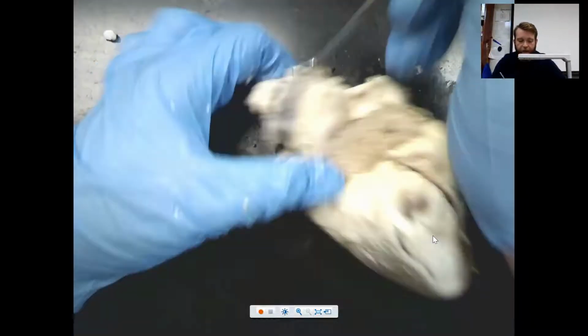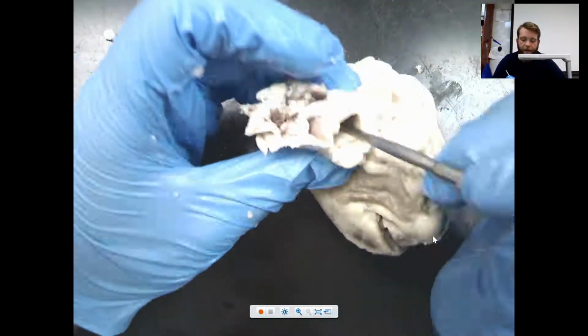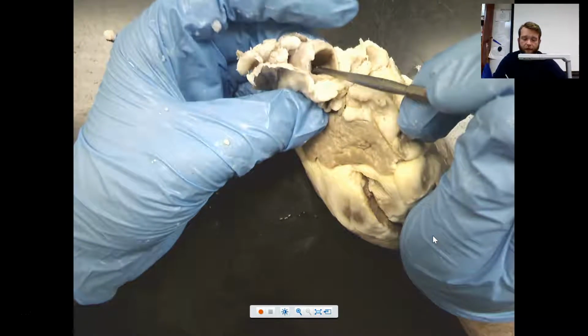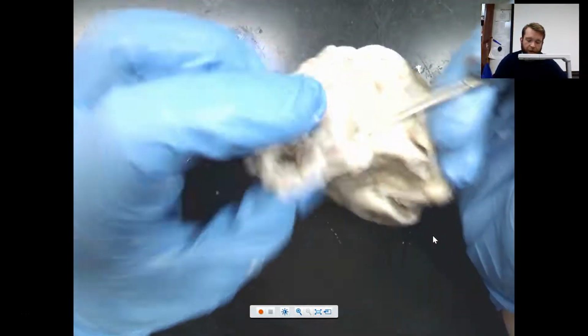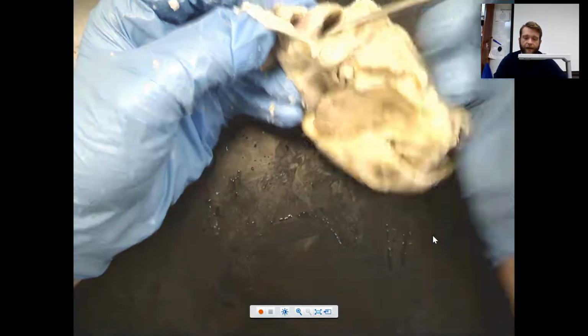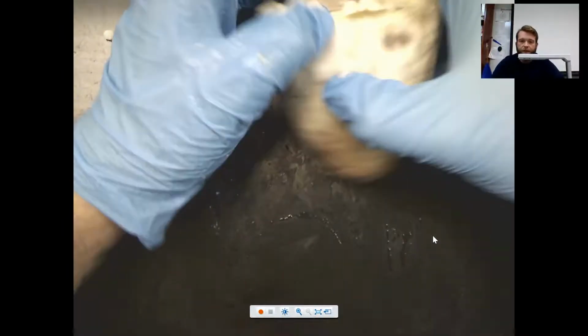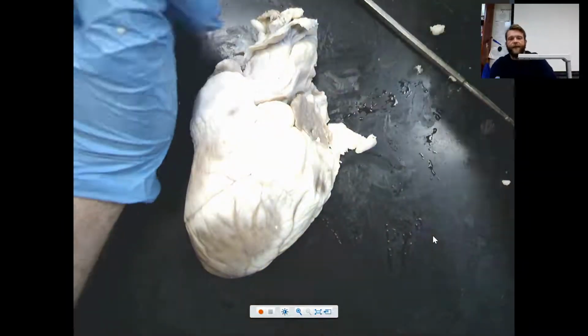But we can see again here, if you look at the top, these are more of the vessels that are coming from the aorta. This is actually a continuation of the aorta. And then if we go up a little bit further, that's where our innominate artery is coming out. Okay, so those are external features. Let's start looking at internal things of our heart.